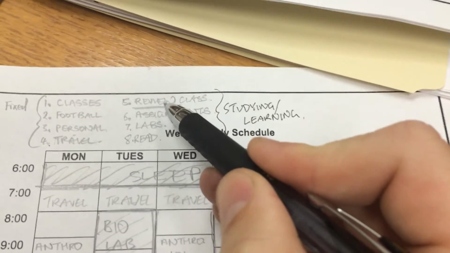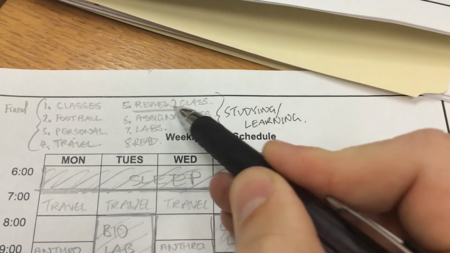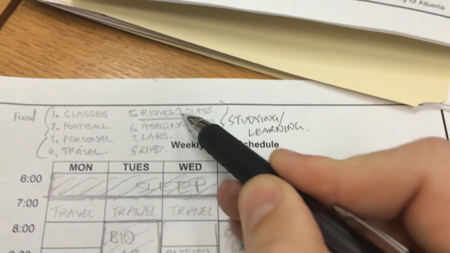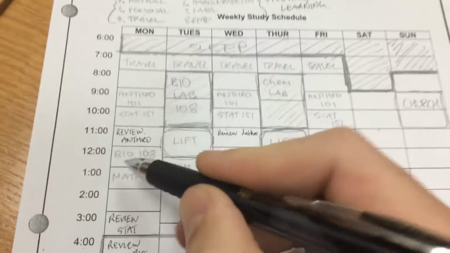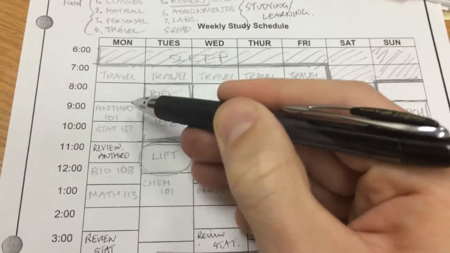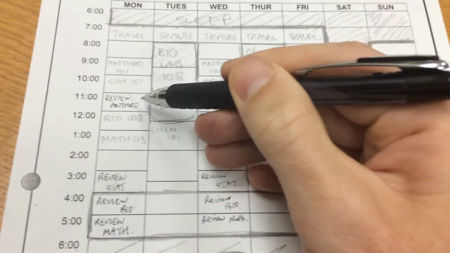Next thing we want to do is we want to add in a daily review. We're going to be sticking to a rule of within 24 hours we have to review that day's class. The main reason is because we'll forget. So for every single class, anthropology, stat, bio, and math, that day in 24 hours, and you guys don't have much, so the same day works better, we have to review it.